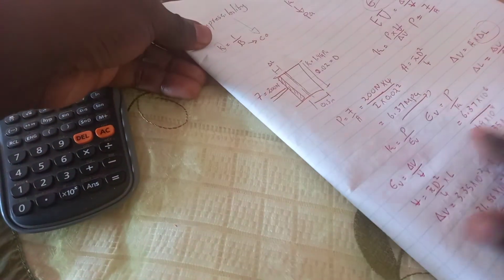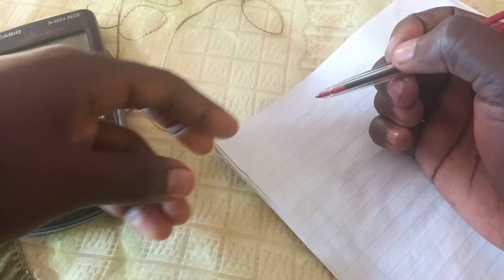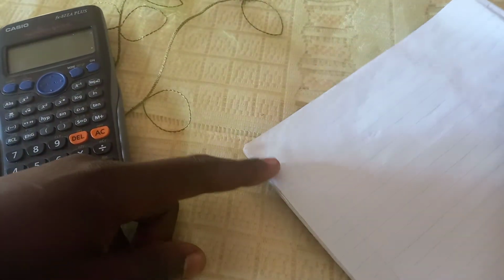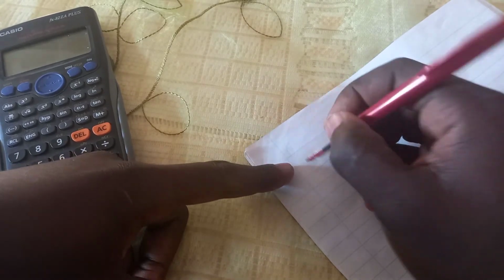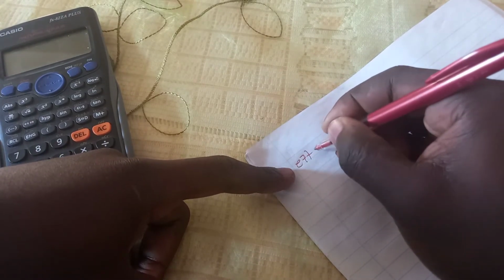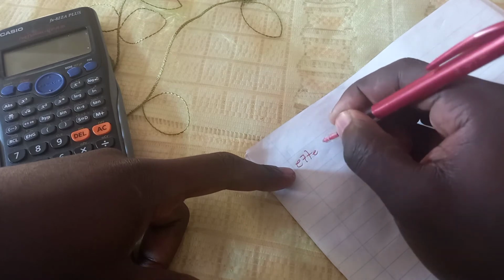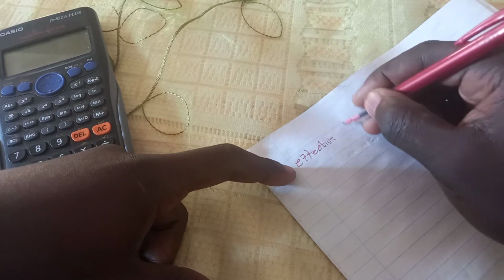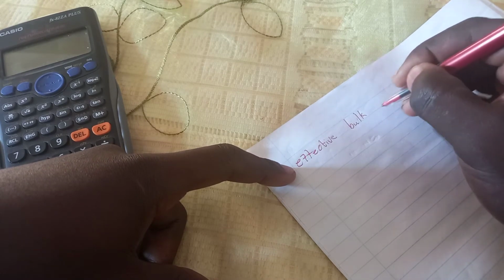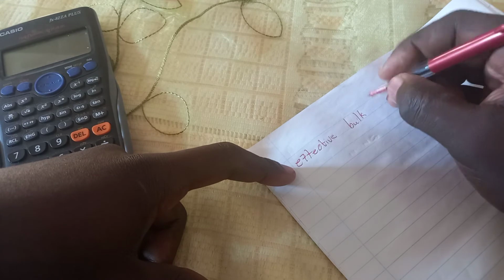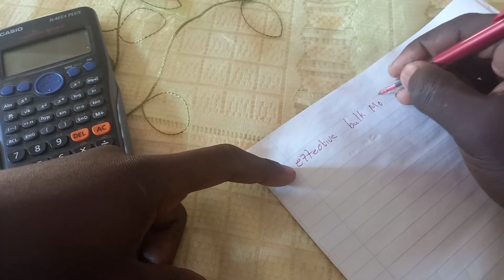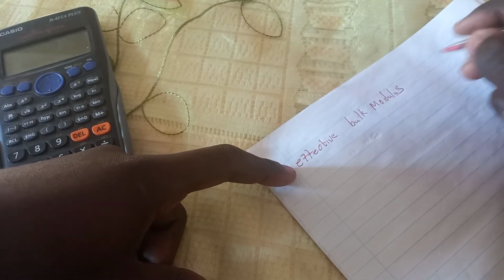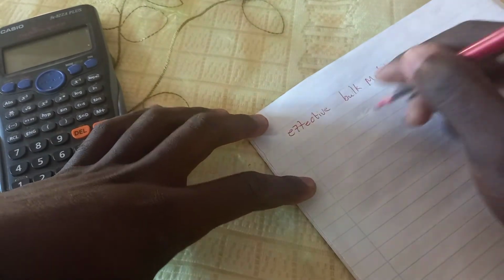Okay, before we move on, we also have the compressibility. Let's look at what you call the effective bulk modulus. The bulk modulus, what is it? It's our K. So the effective bulk modulus.